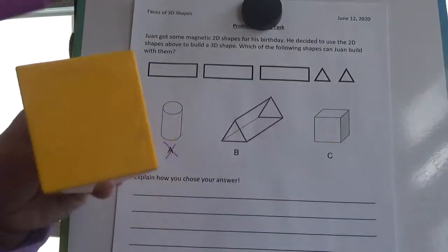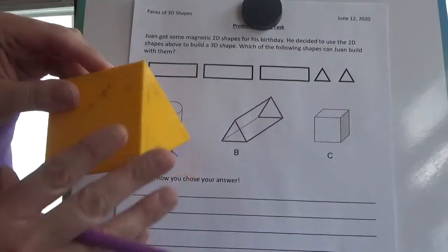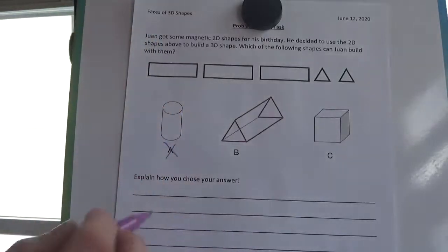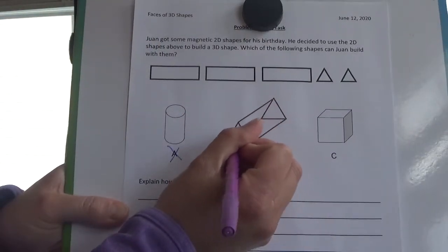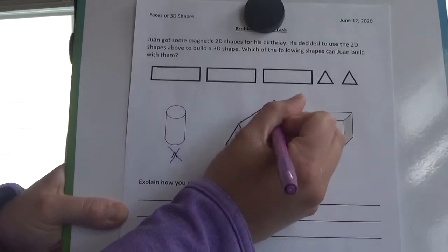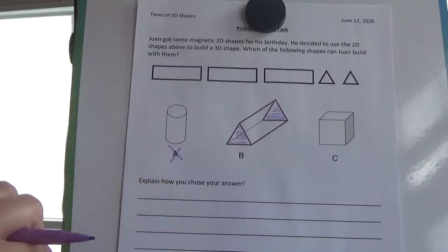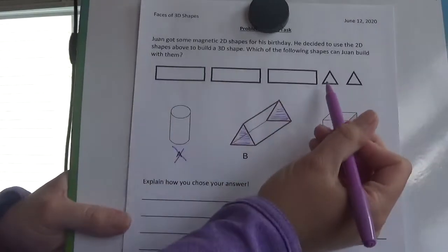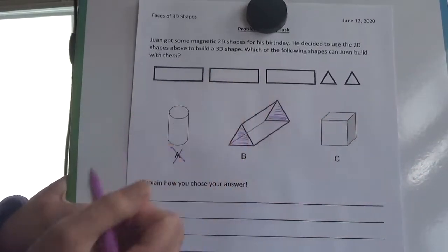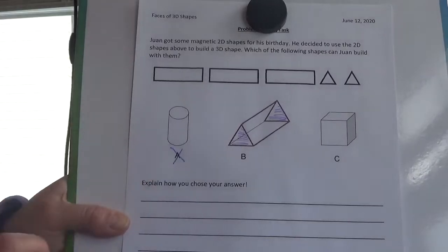And then he has 3 rectangular faces as well on each side. So because of that, and you can see that this is like the triangular face right here and the other one right here. And then you can see there's a rectangle here and one on the side. So that would make sense because he has 2 triangles and 3 rectangles. So he could put those together to make this triangular prism.